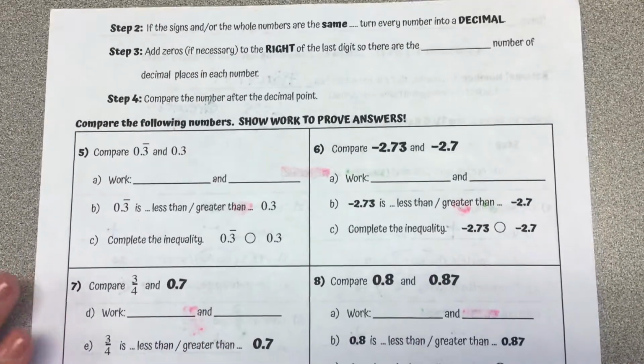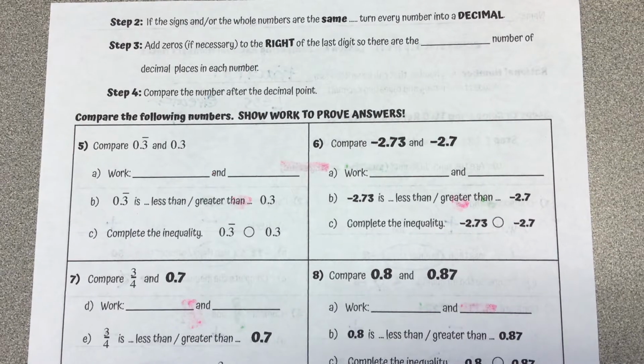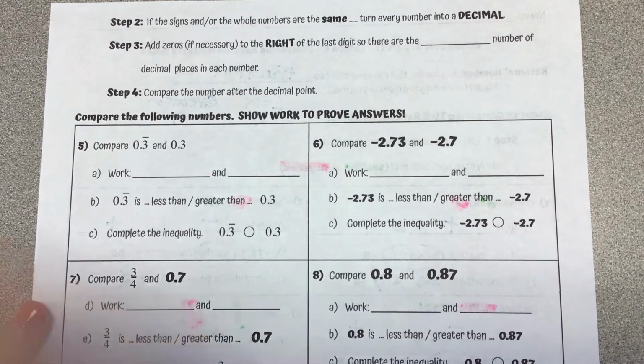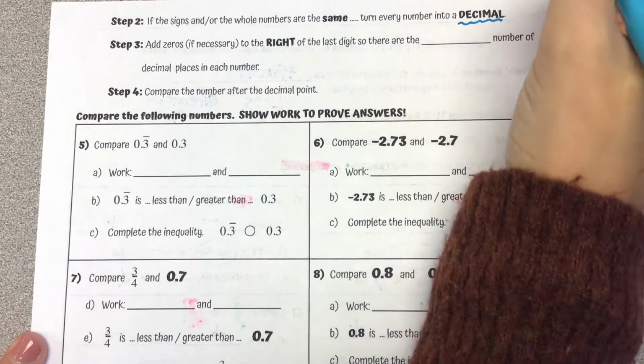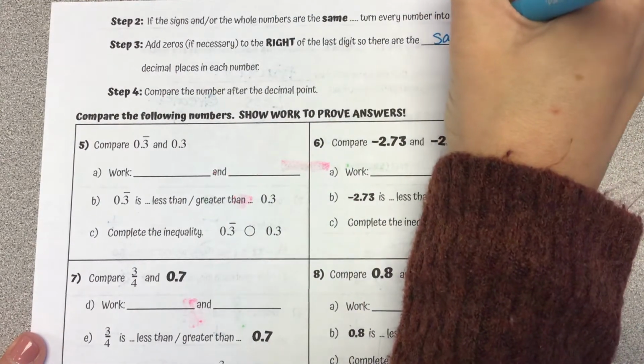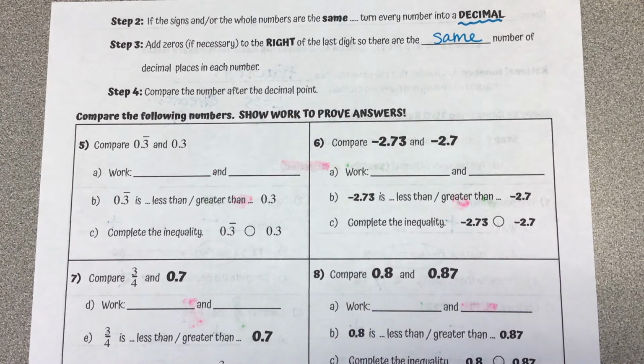Now let's look at some where they don't have different signs or they don't have different whole numbers. We have to actually look at what comes after those decimal values. So what we're going to do is that if the signs and or the whole numbers are the same, we're going to turn every number into a decimal to make it easier. We will add zeros if necessary to the right of the last digit so there are the same number of decimal places in each number. And then we compare the number after the decimal point.